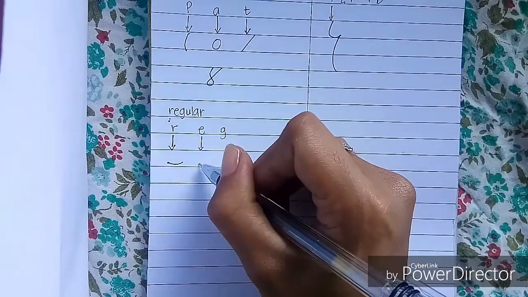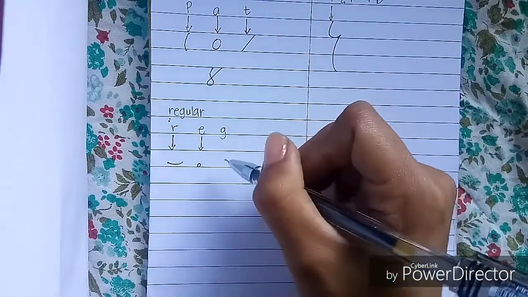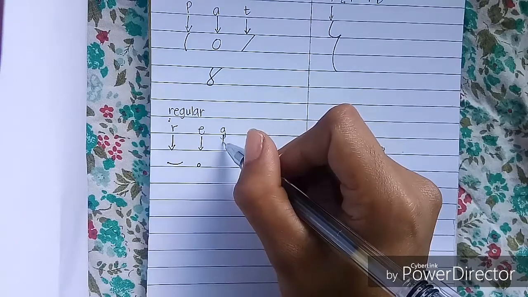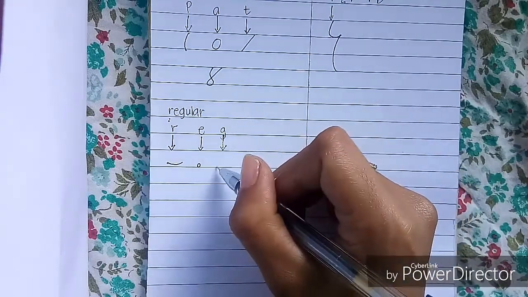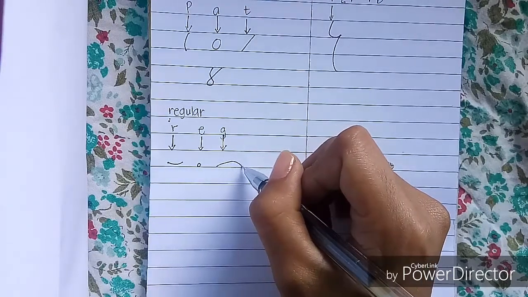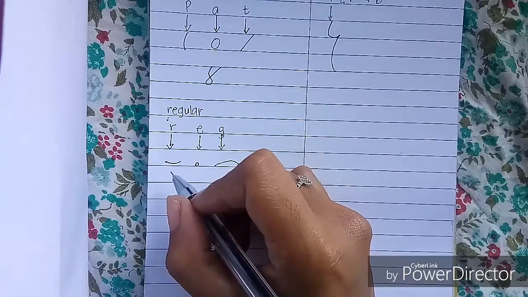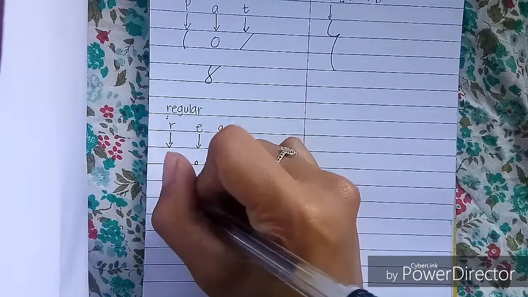E is represented by a small circle. And G is represented by a longer forward chord. Combining these three strokes, it will be written in this way.